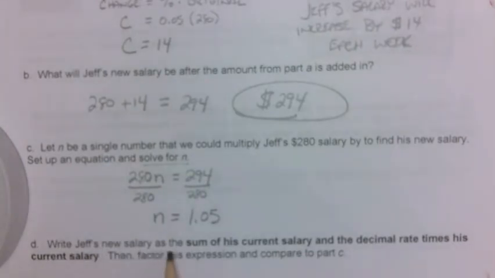Question D. Write Jeff's new salary as the sum of his current salary and the decimal rate times his current salary. Then factor this expression and compare it to Part C.